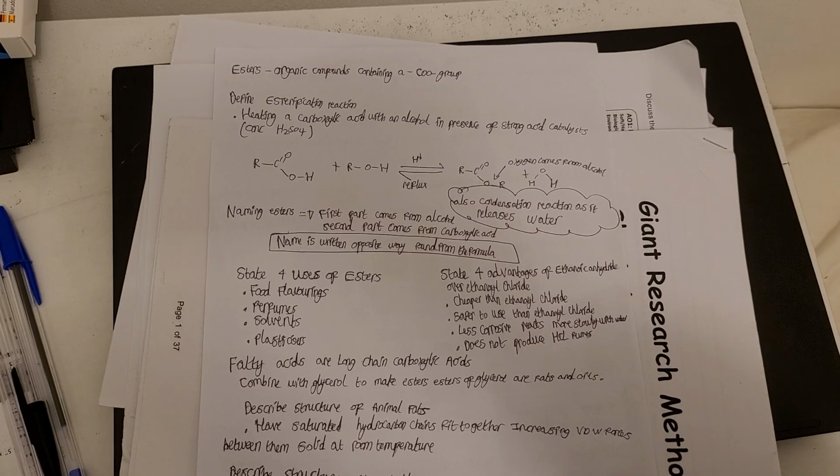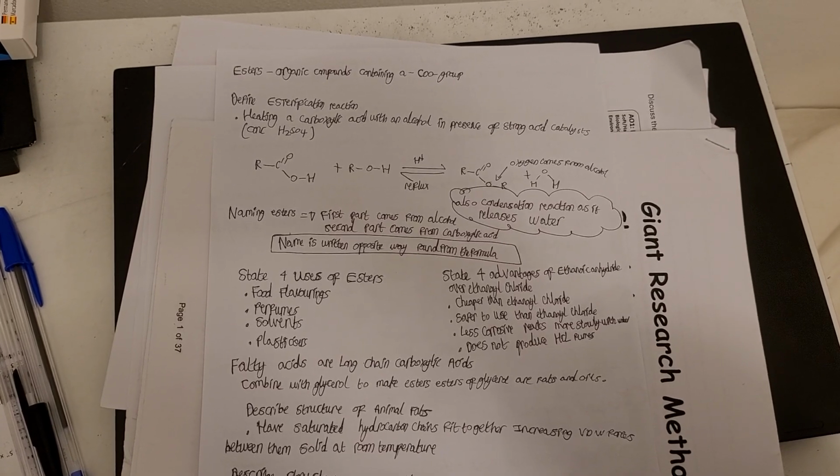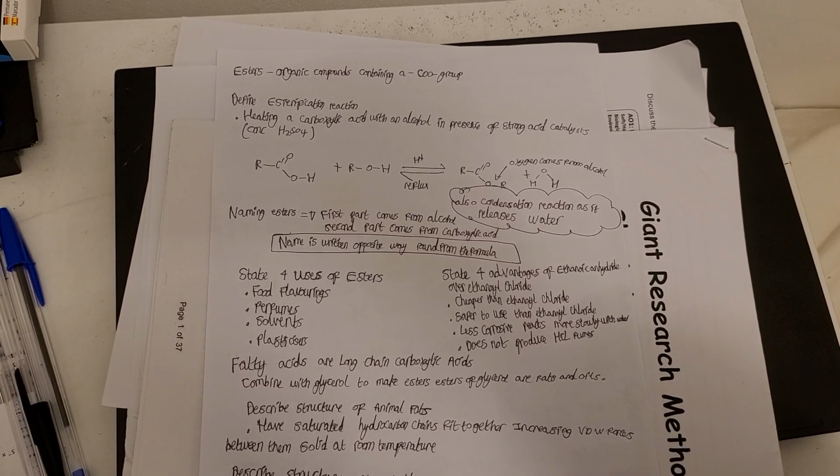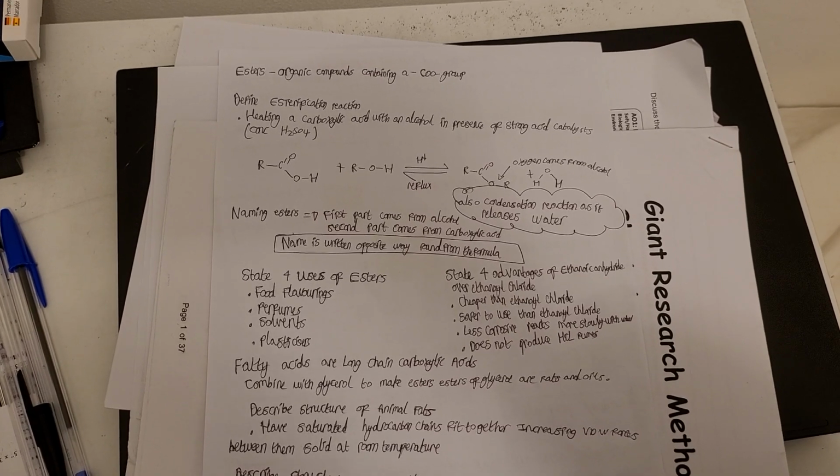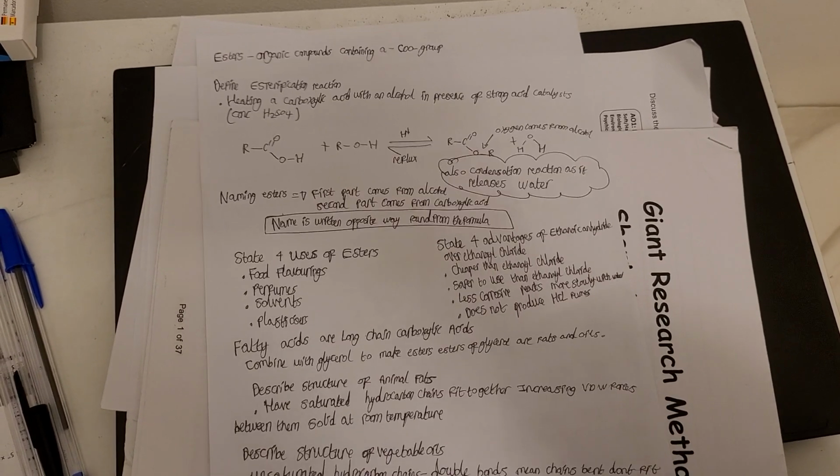State 4 advantages of ethanoic anhydride over ethanoyl chloride: cheaper than ethanoyl chloride, safer to use than ethanoyl chloride, less corrosive, reacts more slowly with water than ethanoyl chloride, does not produce dangerous HCl fumes.